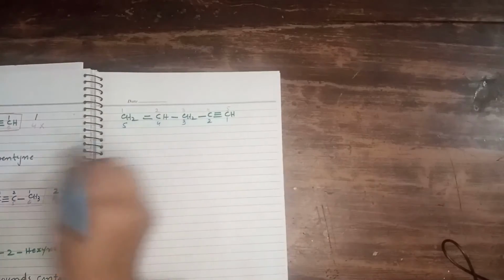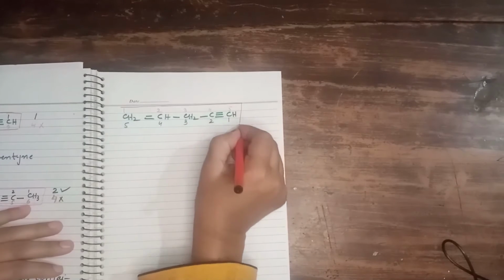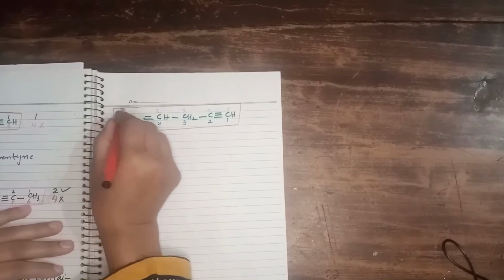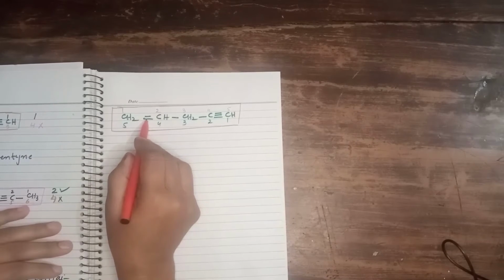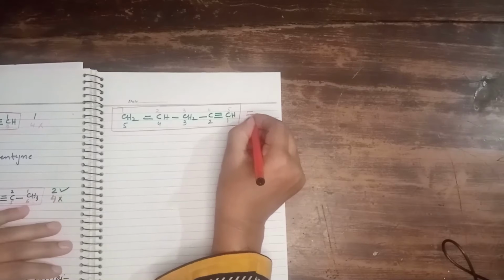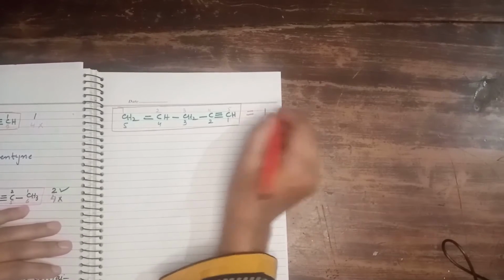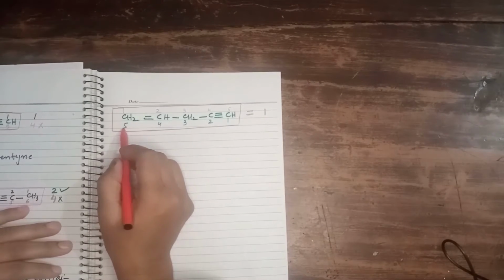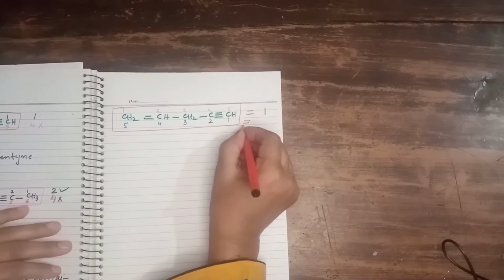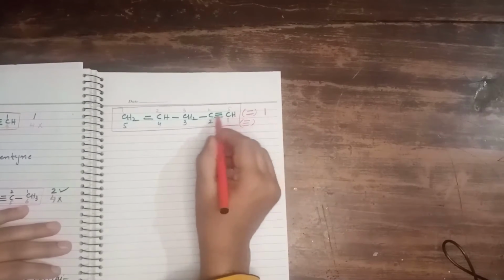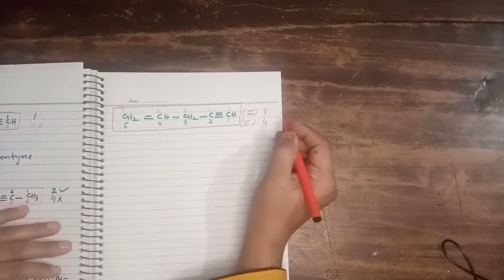Now in this molecule, if we do the numbering from left side, carbon number 1 forms a double bond with carbon number 2. So what is the position of double bond here? Double bond is present between carbon number 1 and 2, so the position of double bond is carbon 1. And what is the position of triple bond? Triple bond is present between carbon number 4 and carbon number 5, so the position of triple bond is carbon number 4.